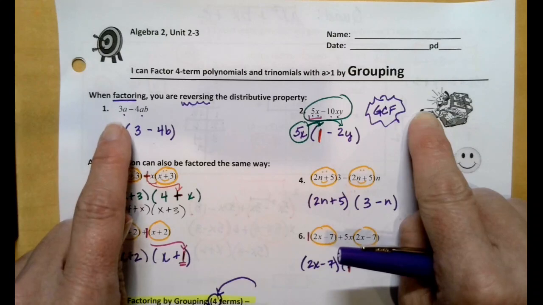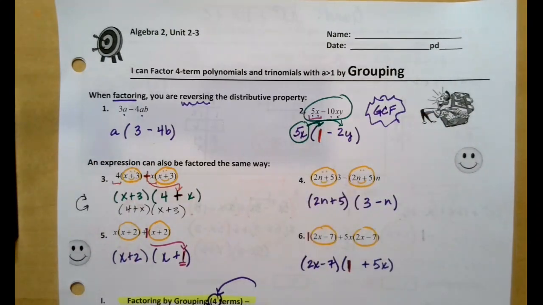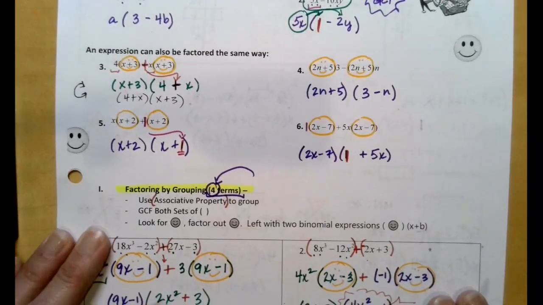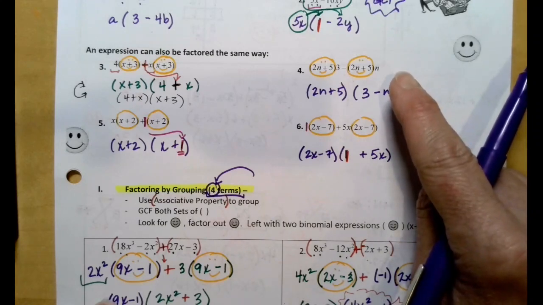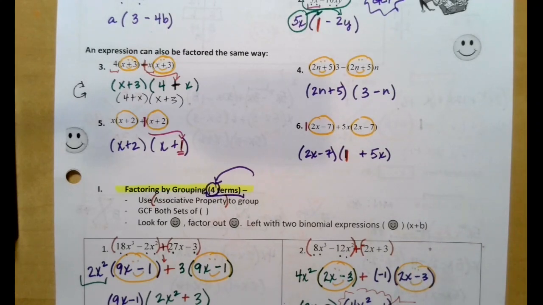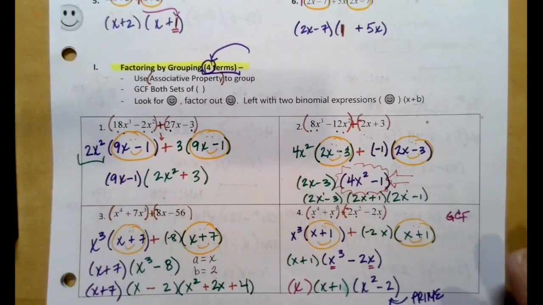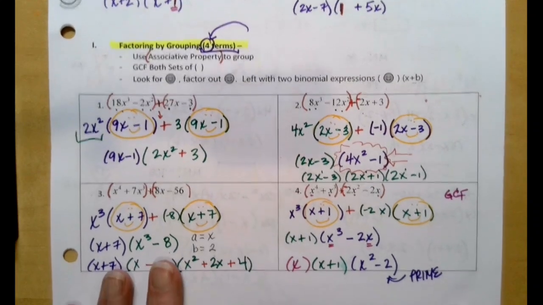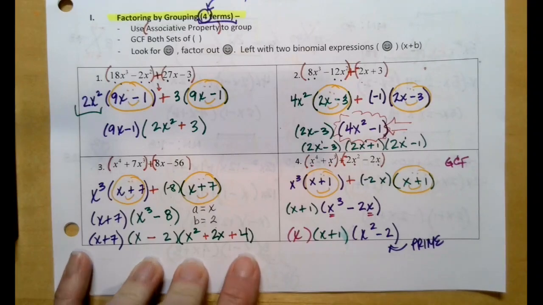Think about finding that common variable or constant that can be divided out of every term. Well, an expression can be divided out the same way. So when you have a polynomial with 4 terms, you can use your associative property to group those terms. Now keep in mind, these are all designed to work out. So when you're looking at a 4-termed polynomial, think about dividing it into 2 groups of 2 and then finding that common factor. Let's work on some.